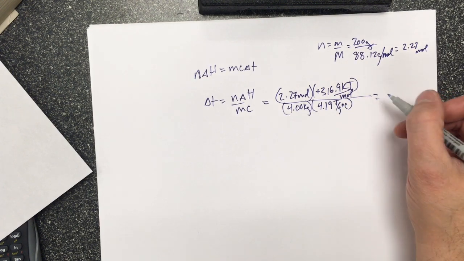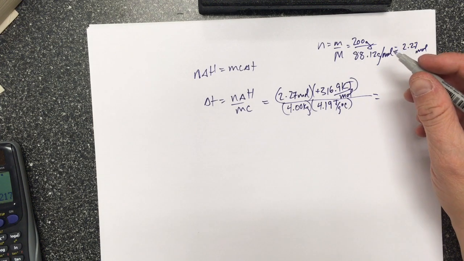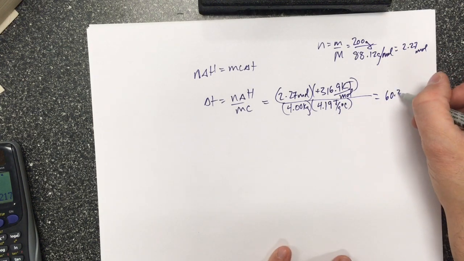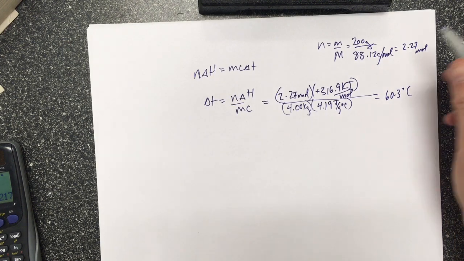And so the temperature change in this reaction is going to be equal to 60.3 degrees Celsius.